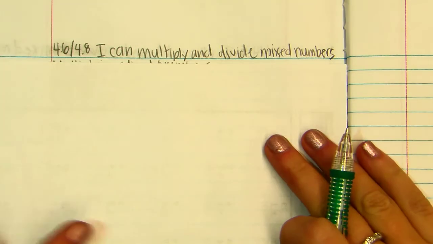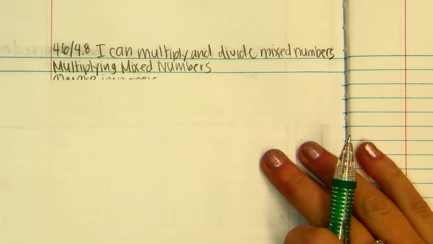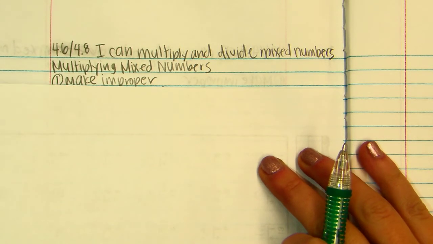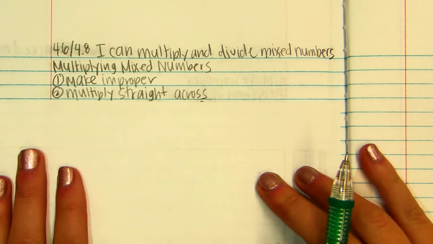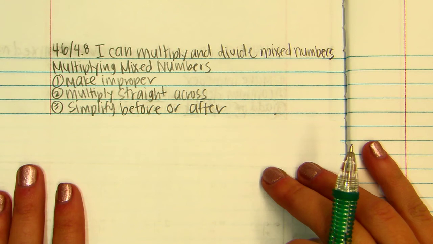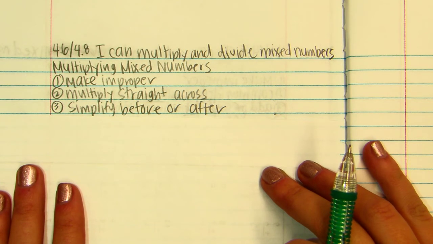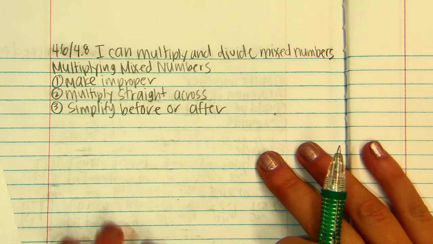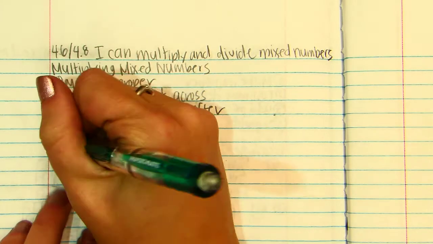There's going to be 3 steps. So the first step is to make the mixed numbers improper fractions. And you have to do that when you're multiplying, or you won't get the right answer. The second step is to multiply straight across the top and straight across the bottom. And the third step is to simplify before or after you multiply. And we'll talk about how to do that in a second. So then I'm going to write down some examples and we'll do those together. So I'm going to put examples here.